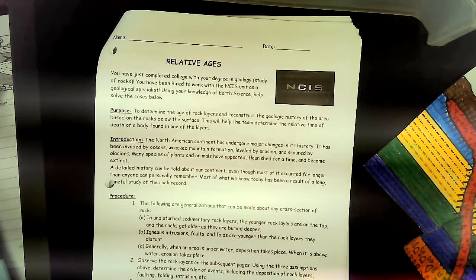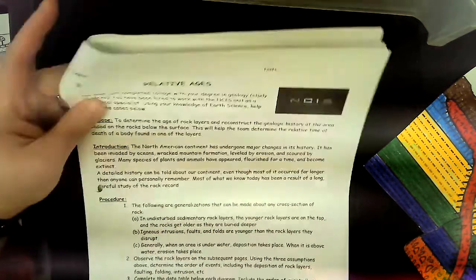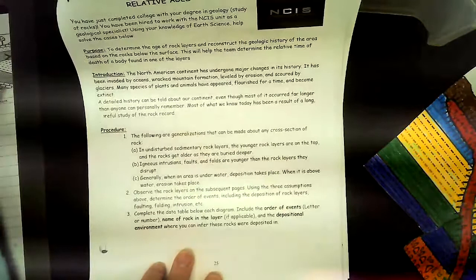A detailed history can be told about our continent, even though most of it occurred far longer ago than anyone can personally remember. Most of what we know today has been a result of a long and careful study of the rock record. The procedure for this activity. The following are generalizations that can be made about any cross-section of rock. So these are 4 things you just got to remember.